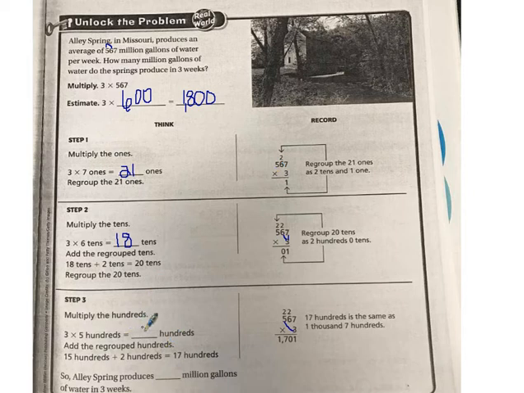Okay, so 5 times 3 is 15 hundreds. 15 plus the 2 we had from before is 17. So that's why you're going to put the 17 down there. So Alice Spring produces 1,701 million gallons of water in 3 weeks.